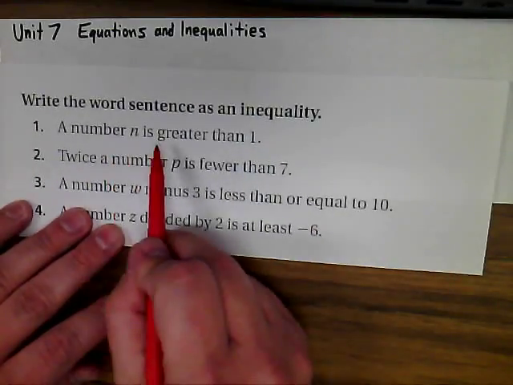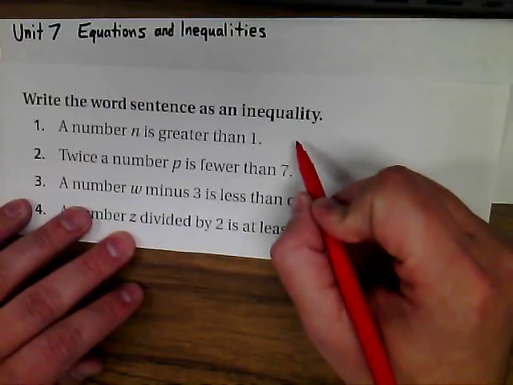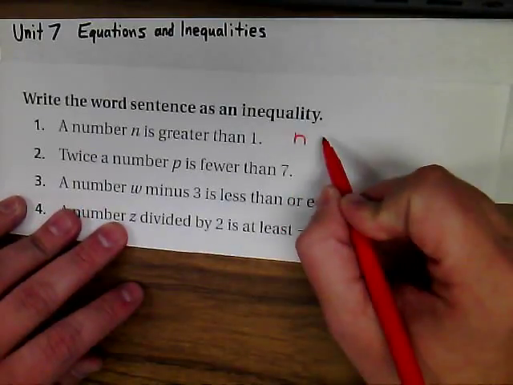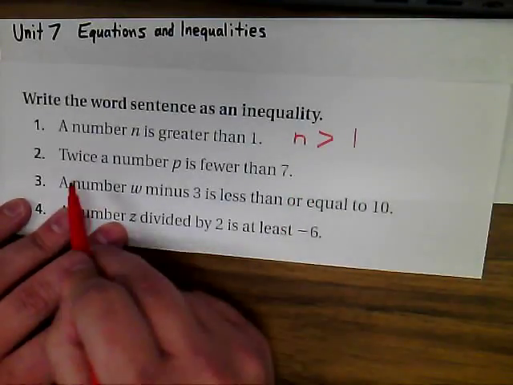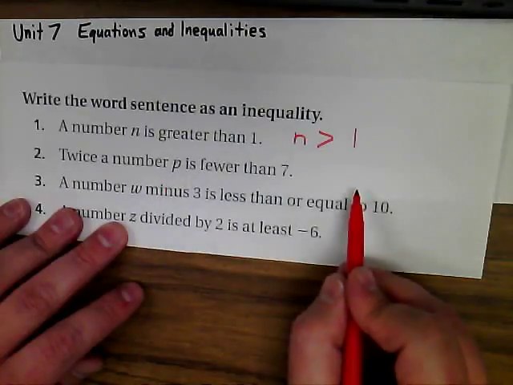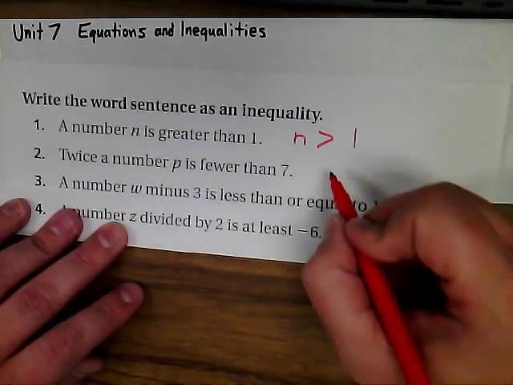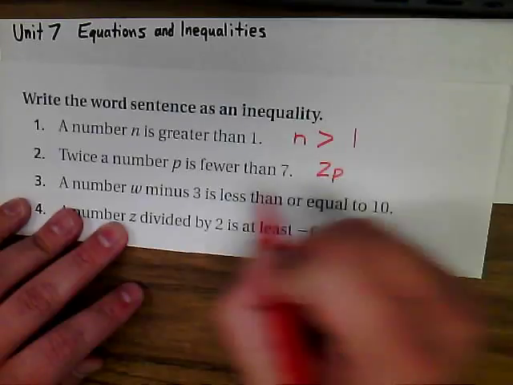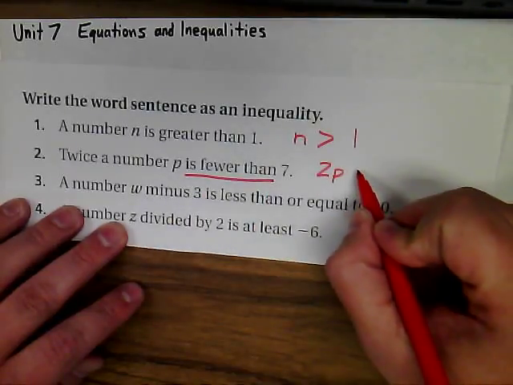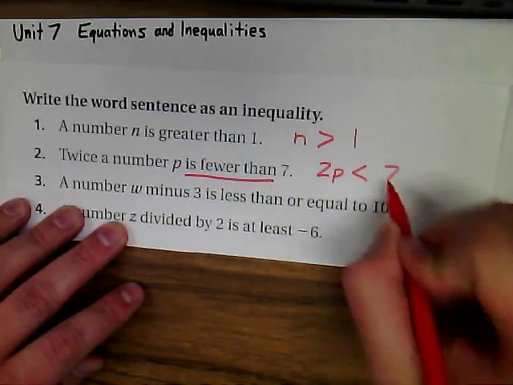The number n is greater than 1. So n is greater than 1. Twice a number p is fewer than 7. So 2 times p is fewer than, less than, 7.